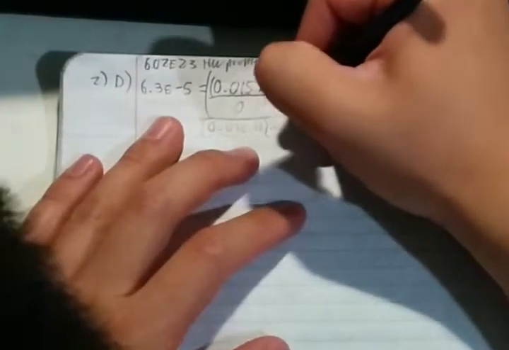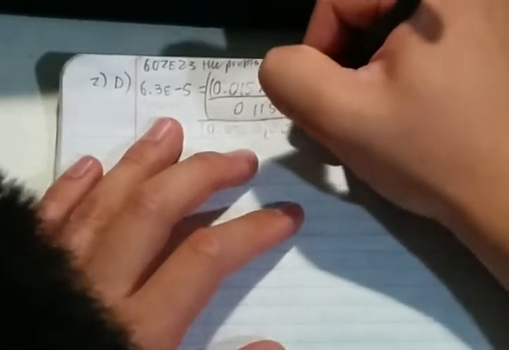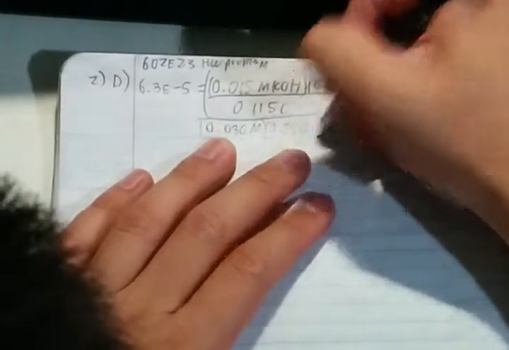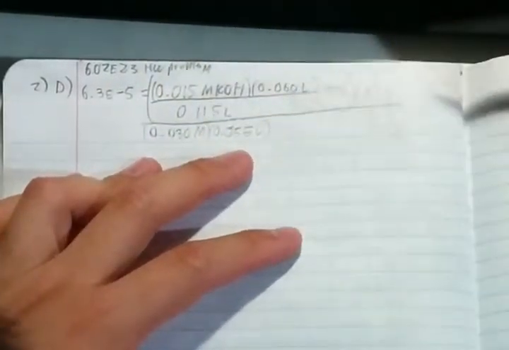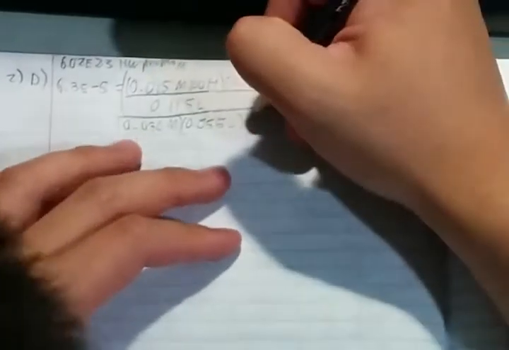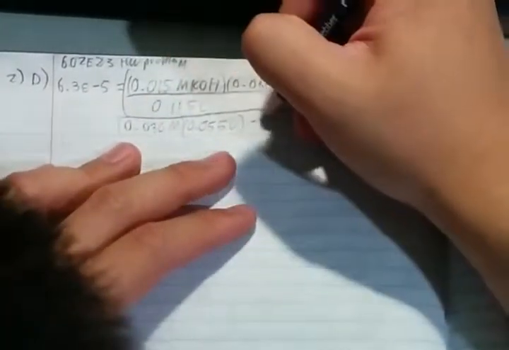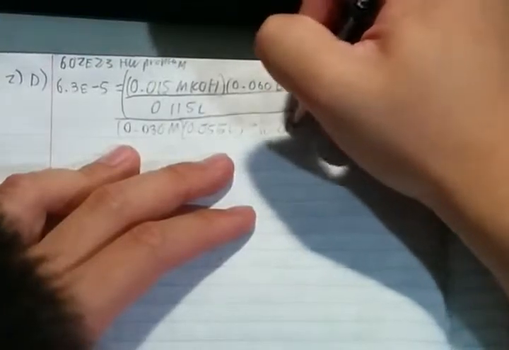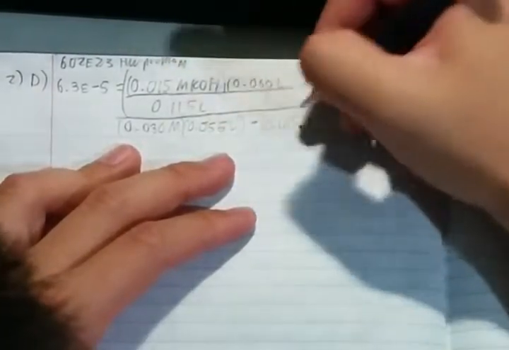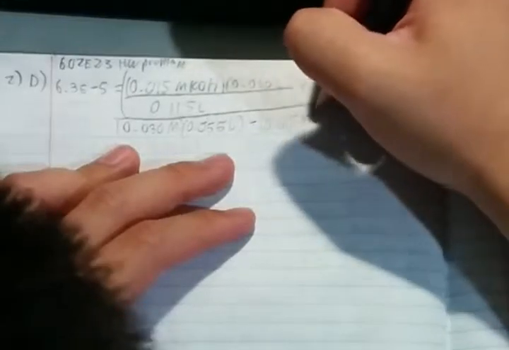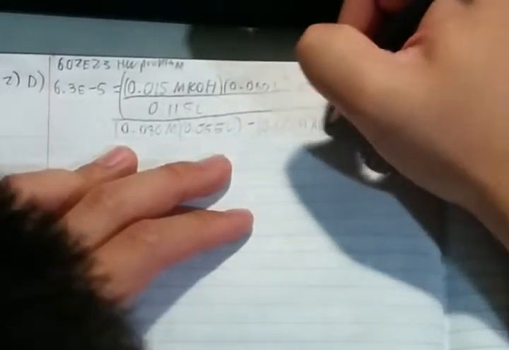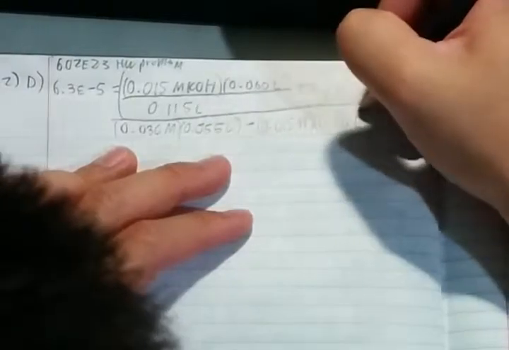Times the amount of milliliters that I start with, so 0.055, because there's 55 milliliters, 0.055 liters. That's going to get me the mole content of the benzoic acid, and then I need to subtract 0.015 M of the strong base times 0.060 liters.